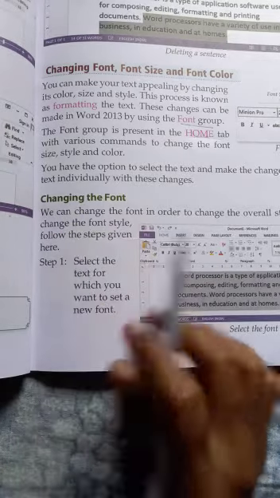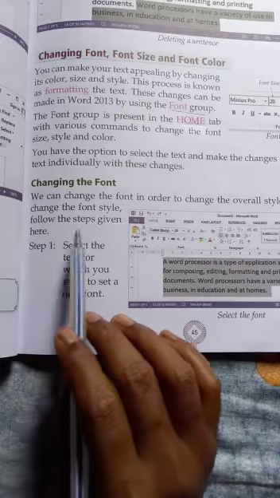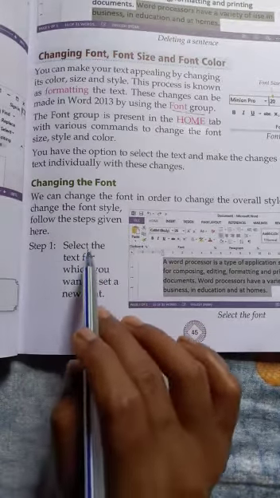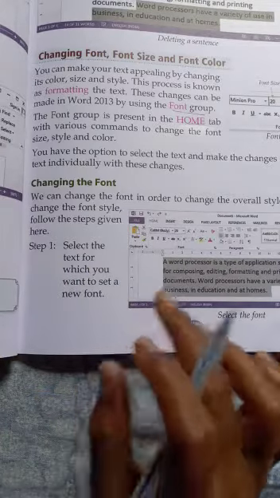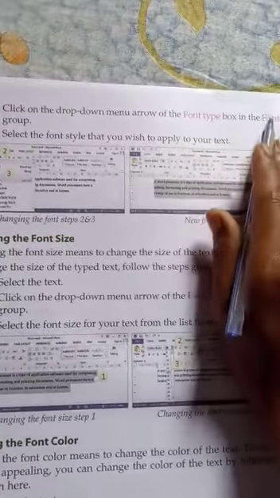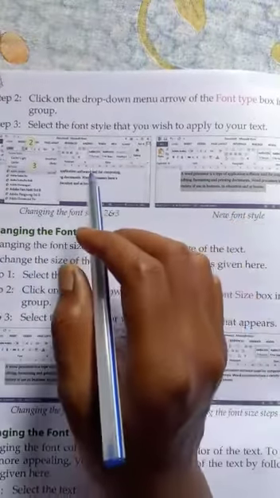How can we change the style of the text? So follow the steps given here. Step 1 is select the text for which you want to set a new font. So your first step is you select the text. Okay. Then step 2 is click on the drop down menu arrow of the font type box in the font group. So your second step is click on the drop down arrow.